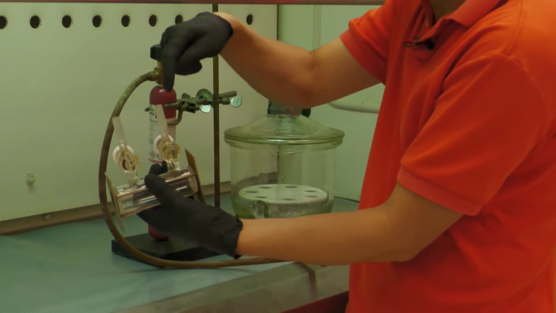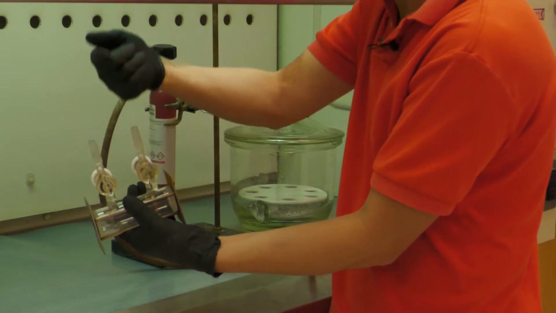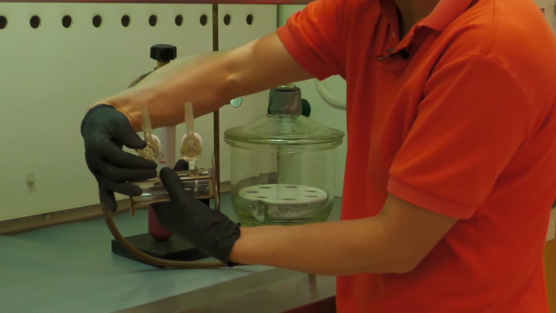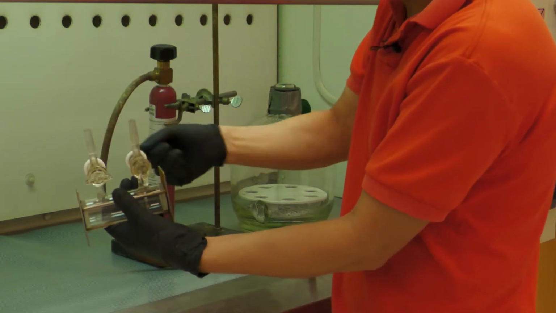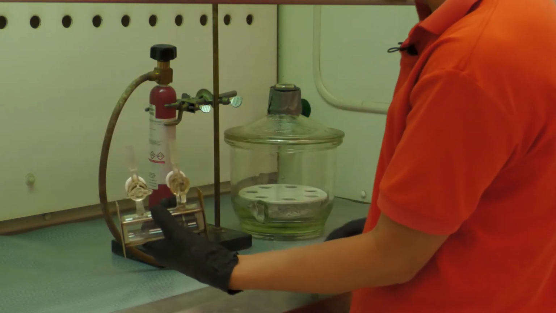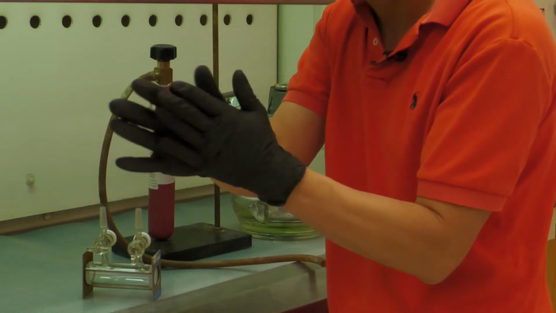Now you don't want to open both of these. If you open both of these, you add the HCl, you blow your air out, and actually change your background. So you don't want to change the background. You close one, open another one, then fill the HCl gas on top of your air, right? Now HCl gas is quite corrosive, so you need to wear gloves, okay?